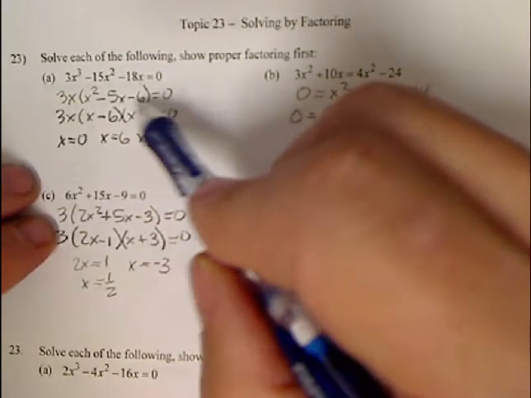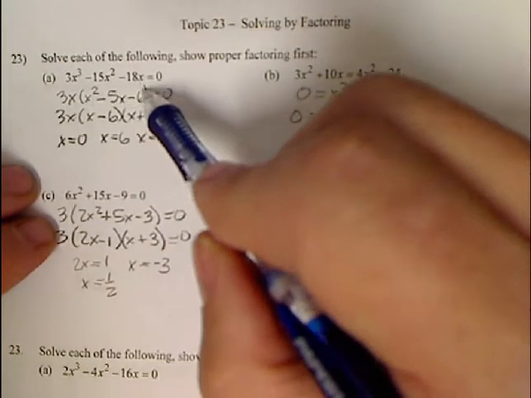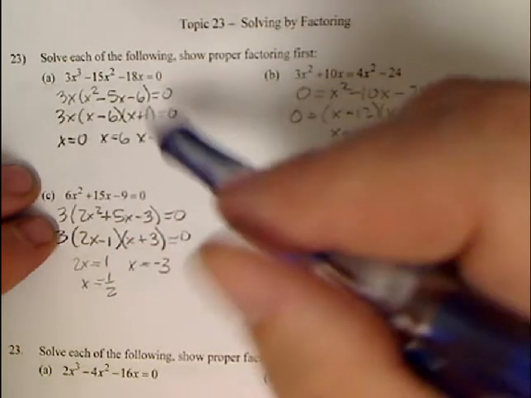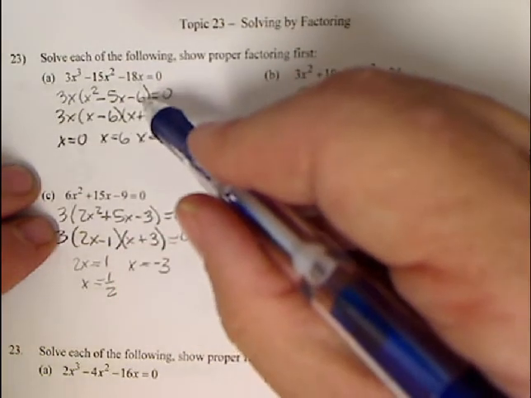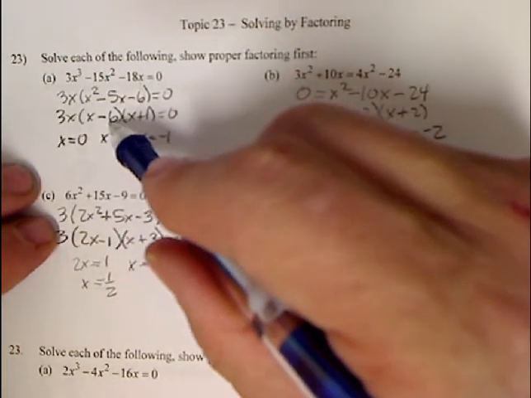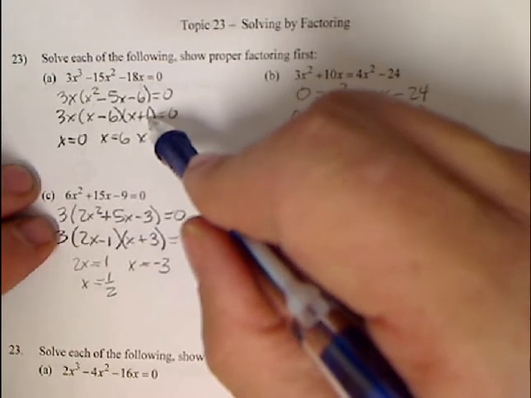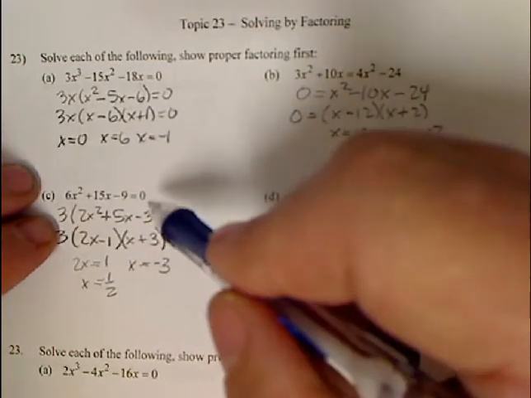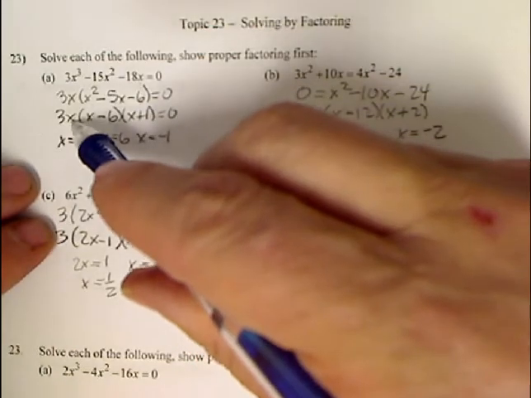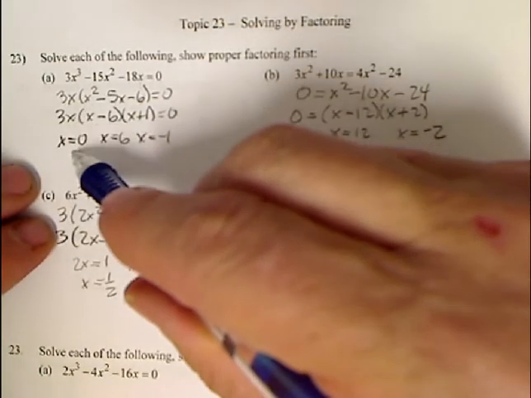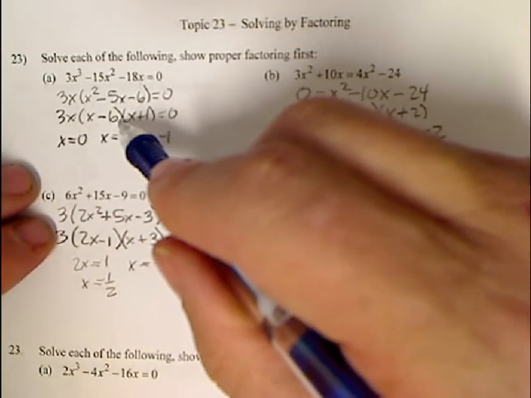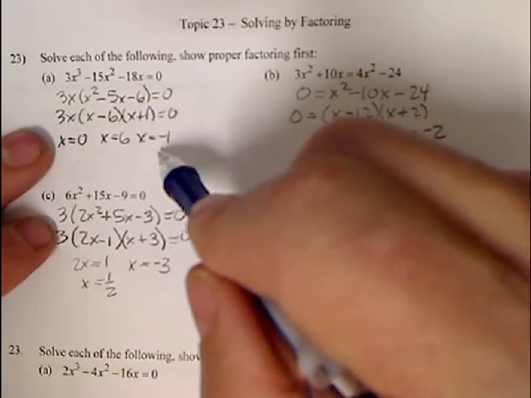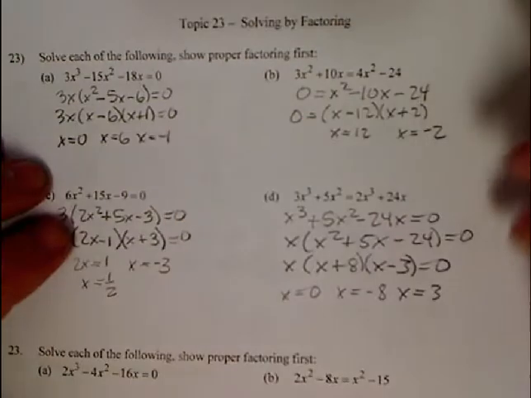Now I'm going to factor this part. I need two numbers that multiply to give me negative 6, but add to give me negative 5. Well, one sign's positive, one's negative. So I have x minus 6 and x plus 1. That way I get negative 6x plus x is negative 5x. When I solve it, either 3x equals 0, so x equals 0. X minus 6 equals 0, so x equals 6. X plus 1 equals 0. I get x equals negative 1.